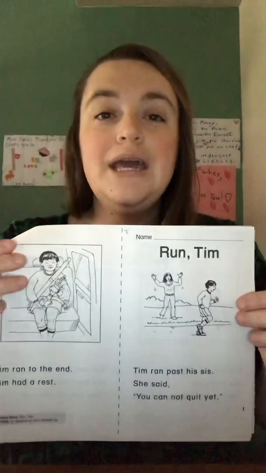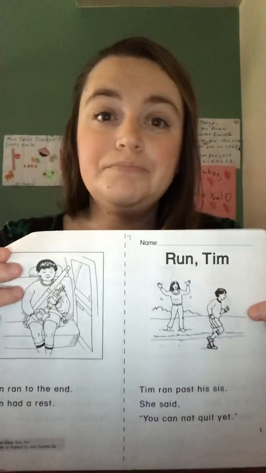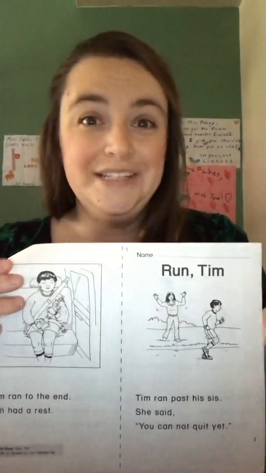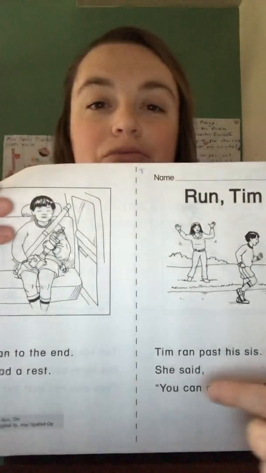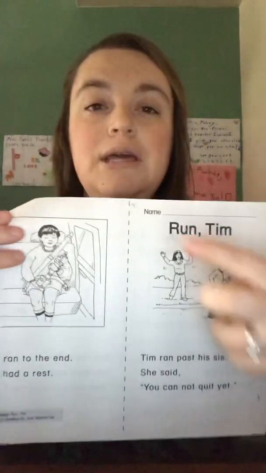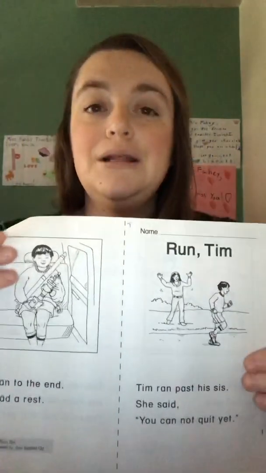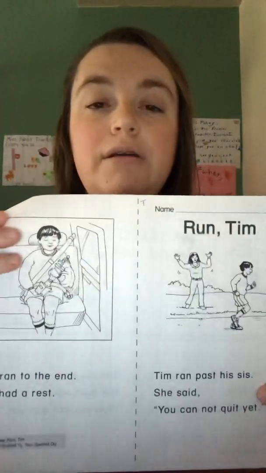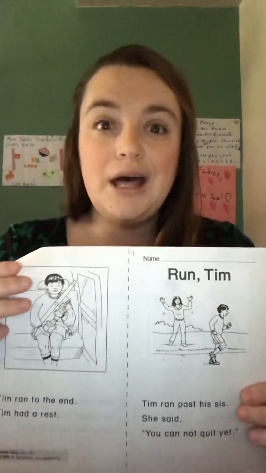So our story today is about a boy named Tim who is going for a run. Okay? I want you to read your story very carefully after you fold it down the middle and make it a little book. Read your story very, very carefully and read it several times over. Read it again and again and again.